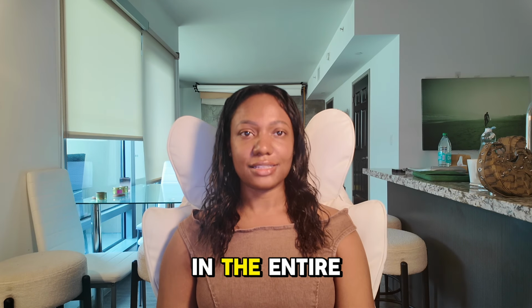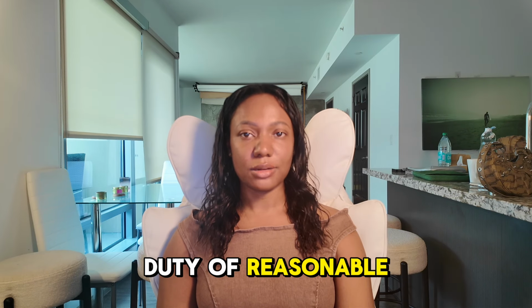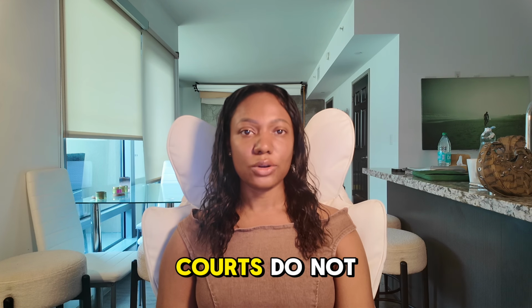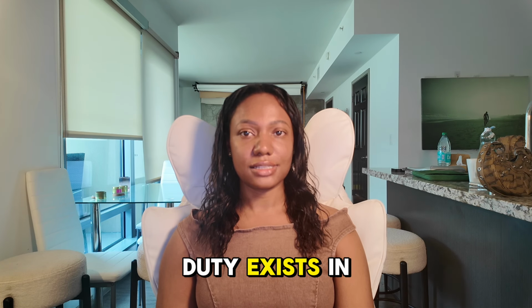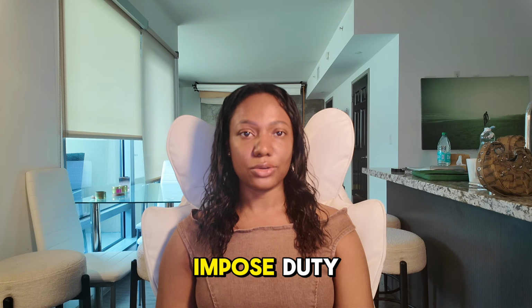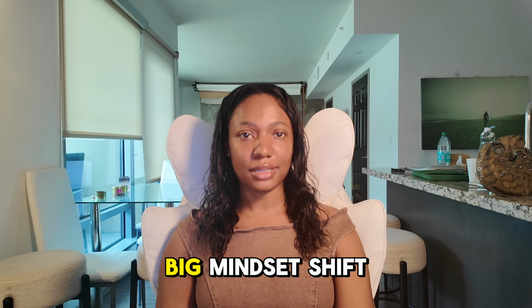So part 1, does the defendant owe a duty of care? We always start with an assumption. Everyone owes a duty of reasonable care to others. That is the default rule. Courts do not ask whether a duty exists in the abstract. They ask whether there is a reason not to impose duty. That is a big mindset shift.